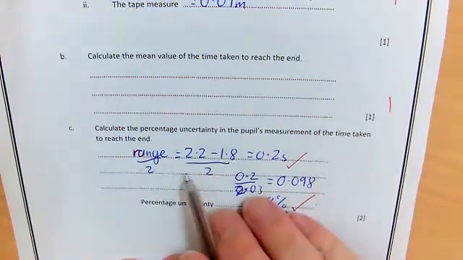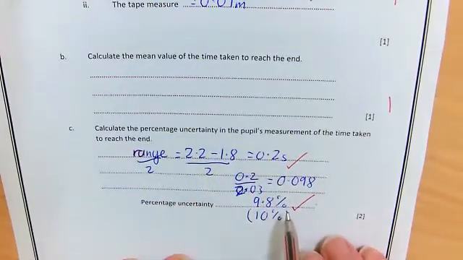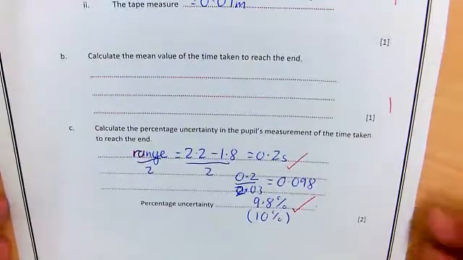So the first mark was really for calculating the absolute uncertainty of being 0.2. The second mark was for that. As I said before, please self-mark as we go along.